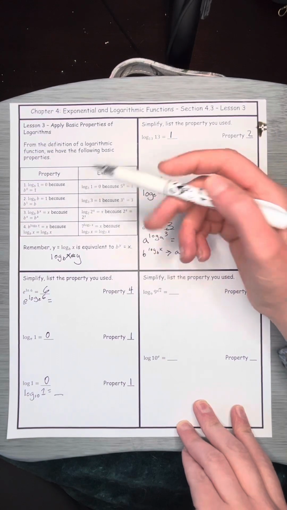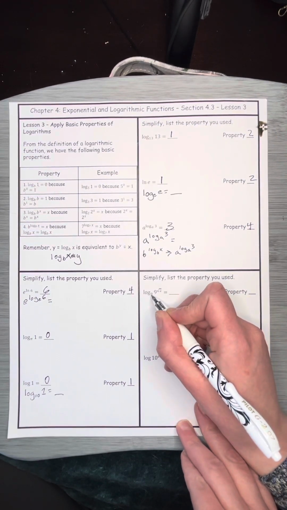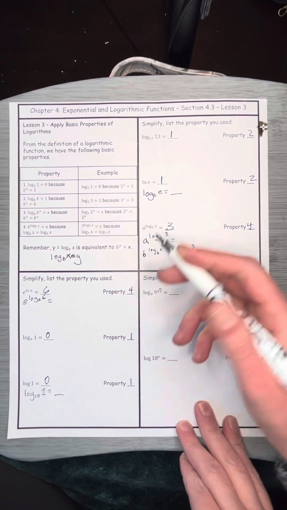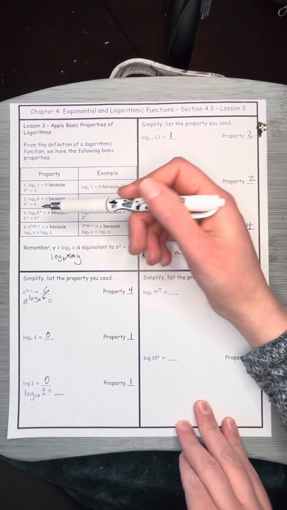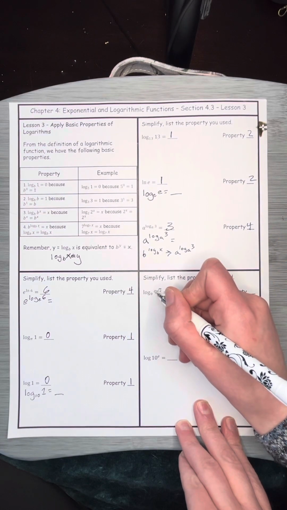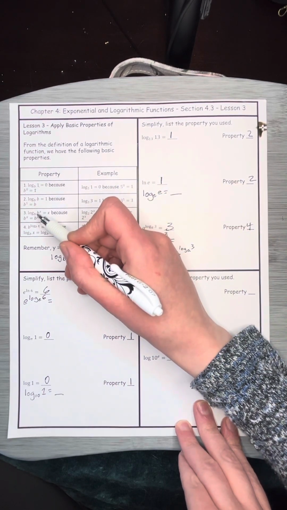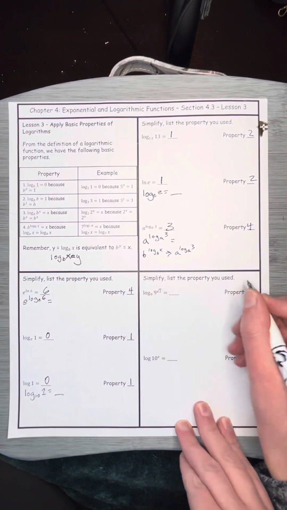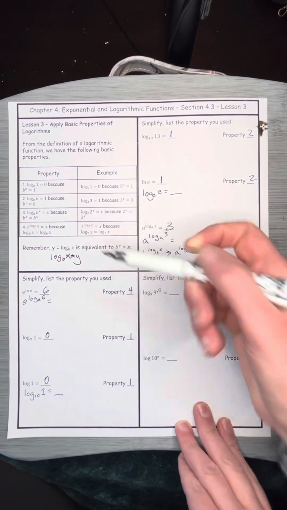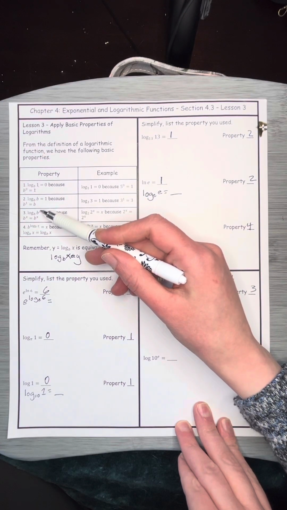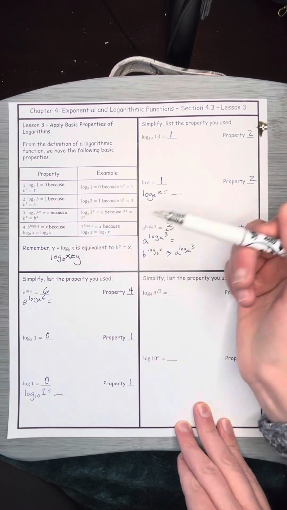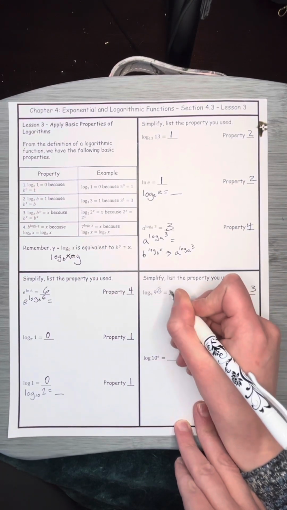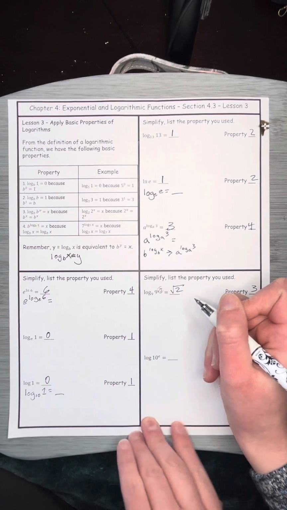All right, so we have log base 9 of 9 to the square root of 2. We're going to take a look over here. We're looking for the base and the value that are the same. We have that right here. So it'll be property 3. And we see that x is the value of the exponent that the number is raised to. So that value here is the square root of 2.